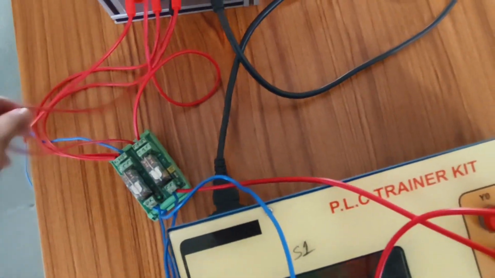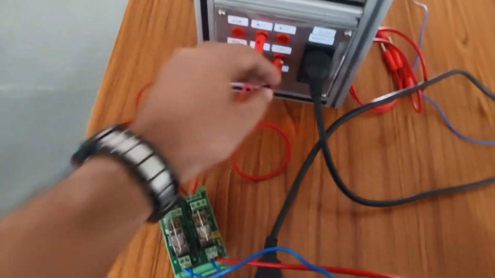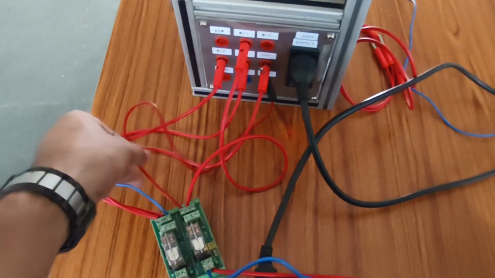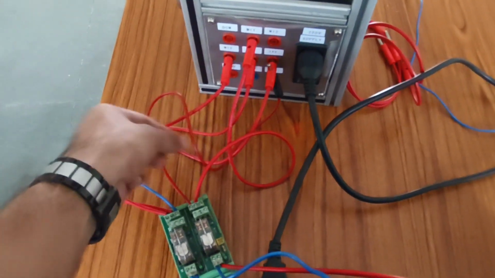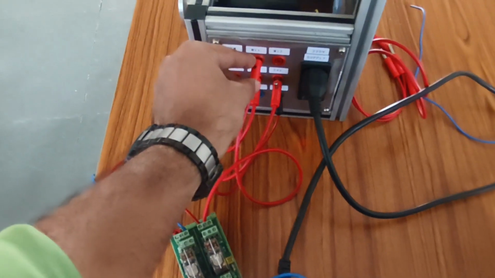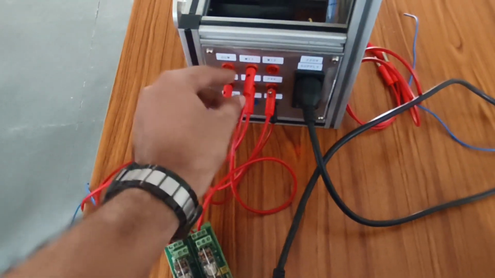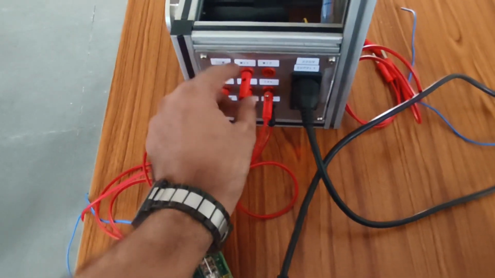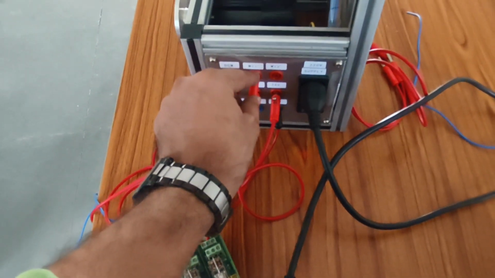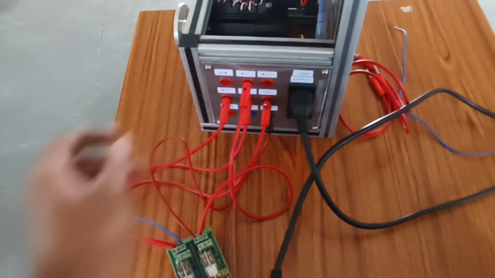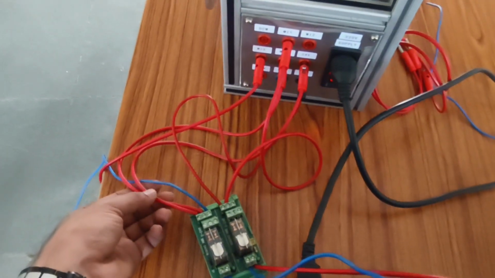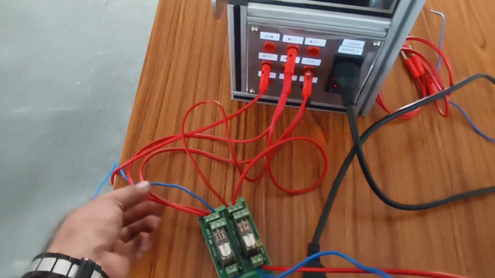The common of both the relays is from 24 volts that we can see here, and normally open from relay 1 is connected to multipurpose input 1. We know from the previous videos that this is very much necessary. That is, we need to connect 24 volts to multipurpose input 1 to rotate the VFD in forward direction. As we can see here, relay 2 is used for speed control.